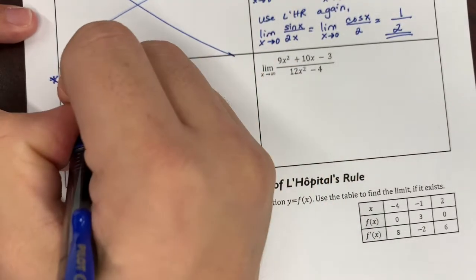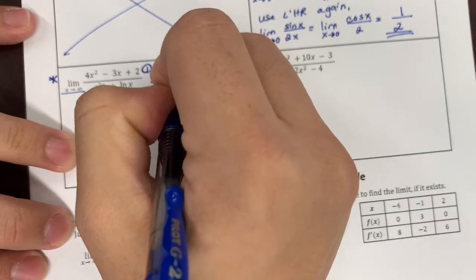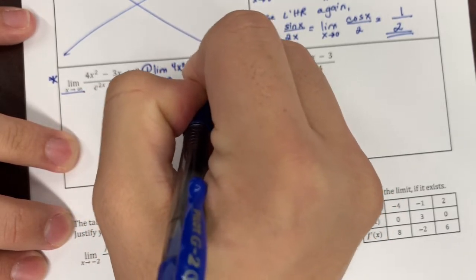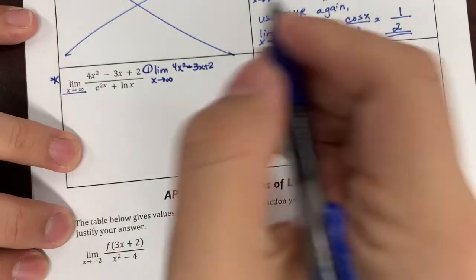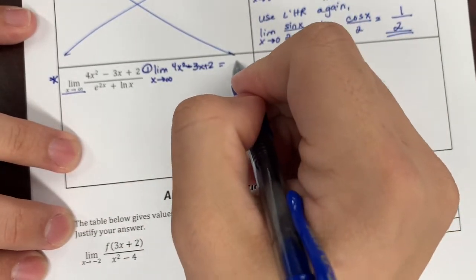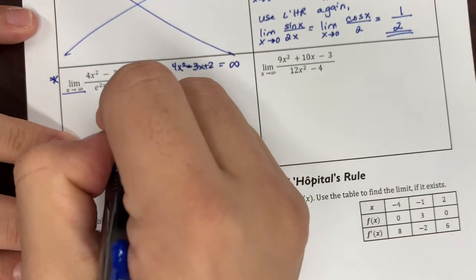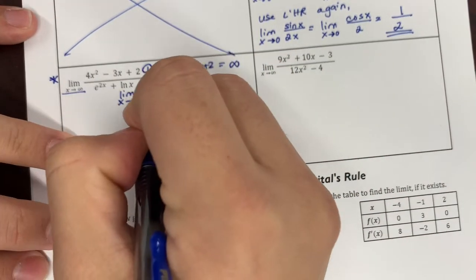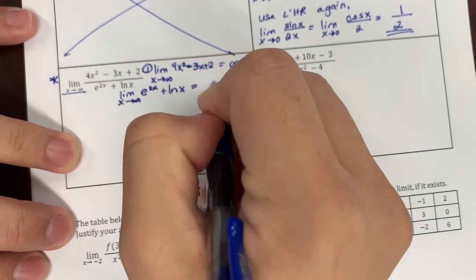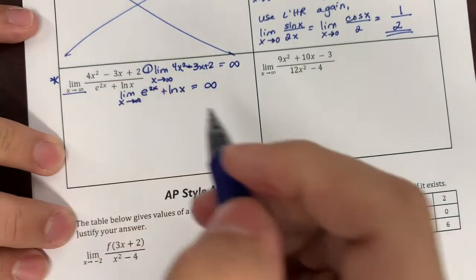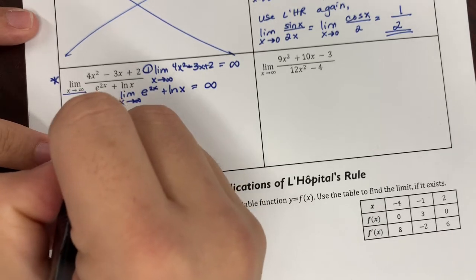So I'm going to explicitly do the limit of the top. So that'll be the limit as x approaches infinity of 4x squared minus 3x plus 2. I hate having to write all of this. I just wish I could say this is equal to infinity over infinity. But I mean, if that's what the AP exam wants, that's what we've got to give them. So this is equal to infinity. Then we've got to also do the limit as x approaches infinity of the bottom, so e to the 2x plus the natural log of x. And that's also equal to infinity. So if we have infinity over infinity, it's indeterminate.